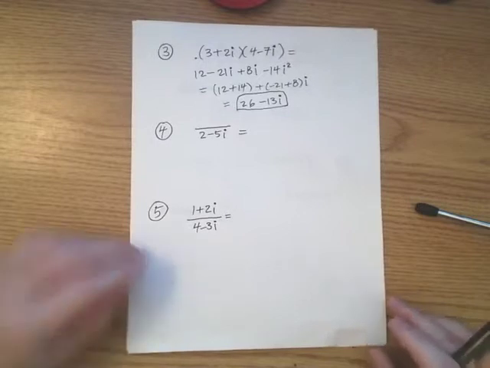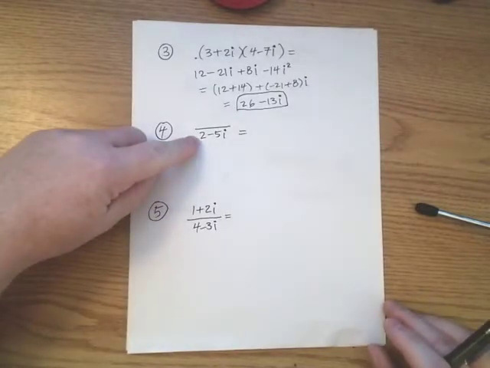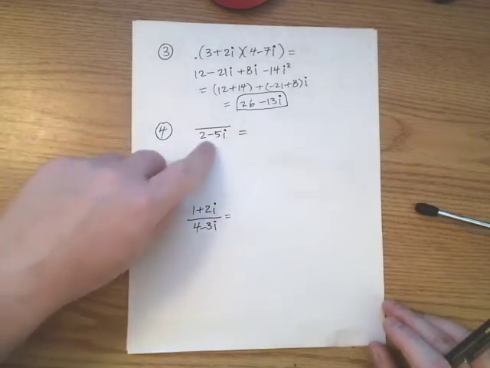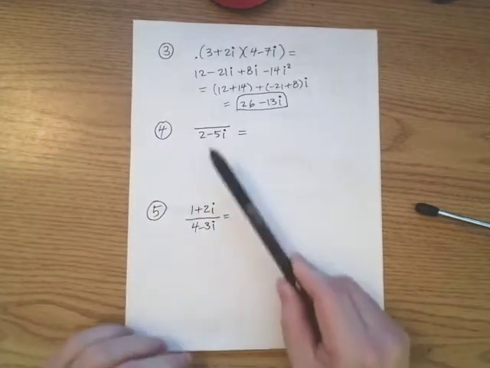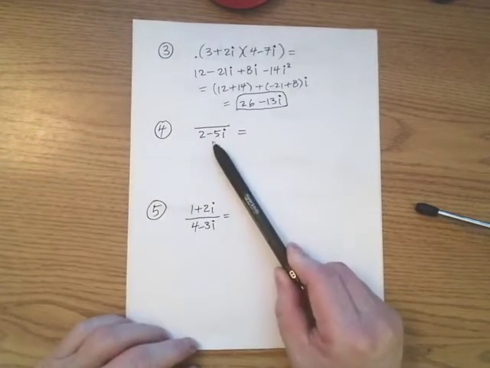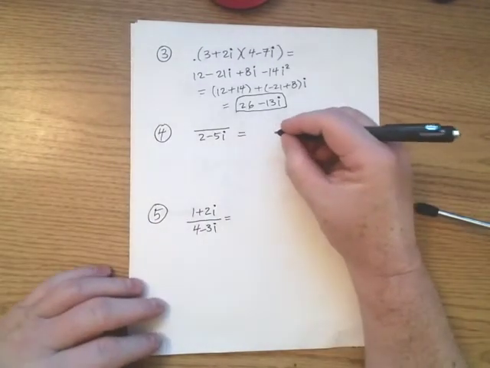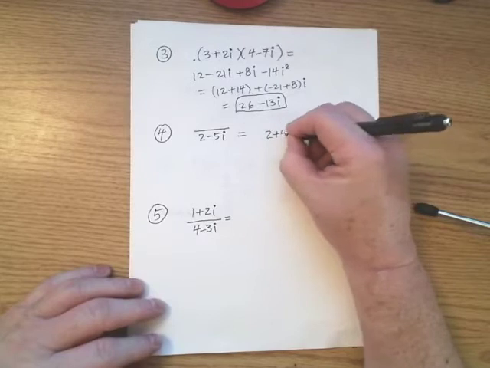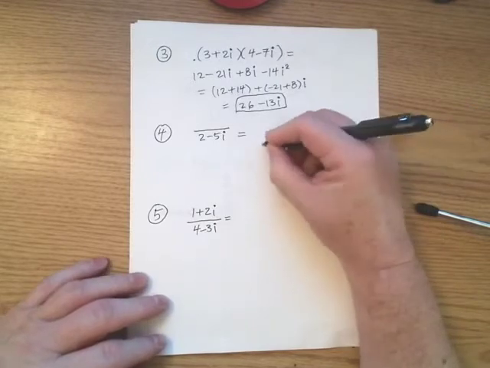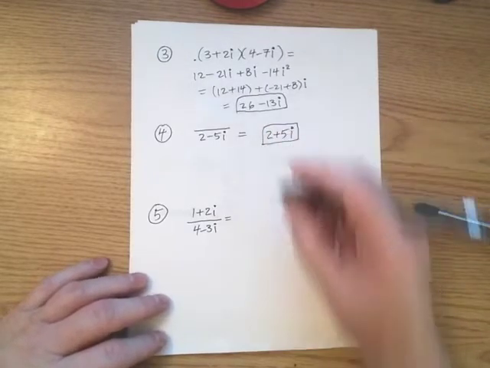Now, if you remember here, you're trying to find the conjugate of 2 minus 5i. To find the conjugate of a complex number, all you're doing is changing the sign on the imaginary part. The imaginary part is minus 5i in this case. So you're going to change the sign on that, and it becomes 2 plus 5i. And it's as simple as that. So that's an easy question, isn't it?